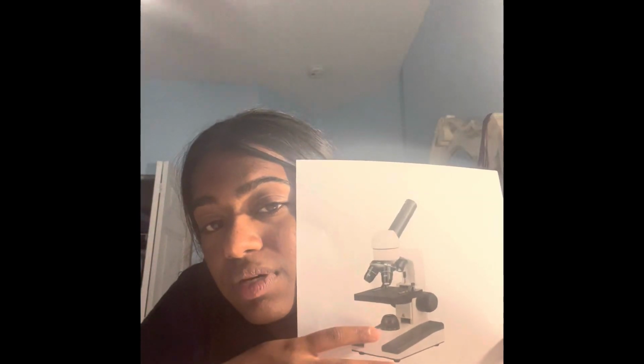This coarse adjustment knob basically changes the focus of your lens so you could see the detailed parts and a much better view of the image. And lastly, this is the lamp. It's also called the illuminator. It's a light that shoots up through the slide, and that way you can see the image.